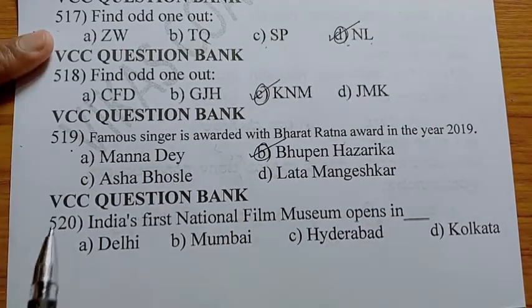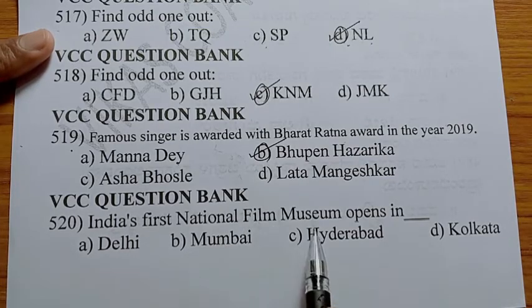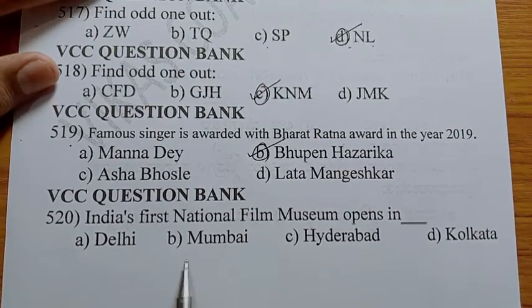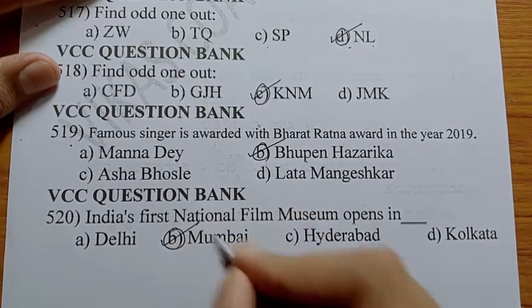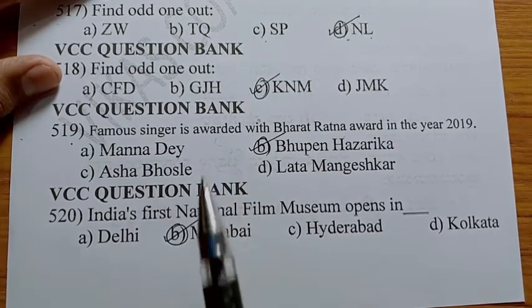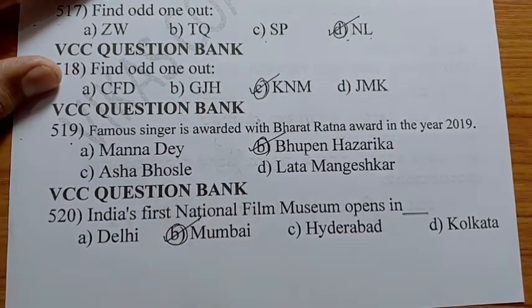VCC question bank, question number 520. India's first national film museum opens in. It was opened in option B, Mumbai is the right answer. Here you have to note that many actors and actresses built their career in Mumbai.